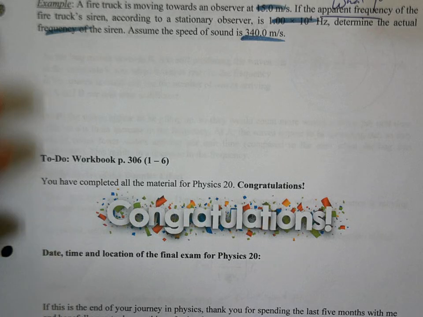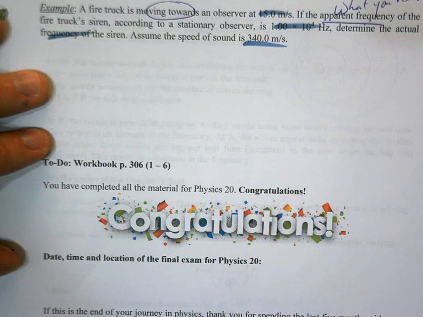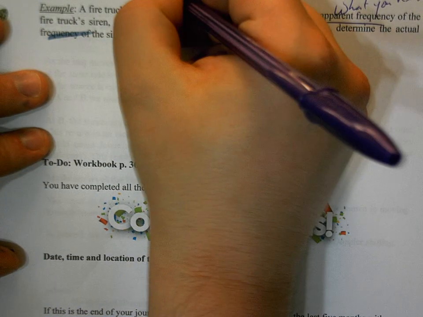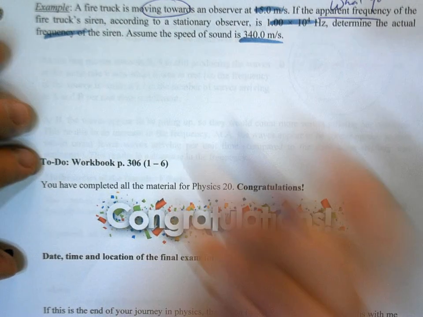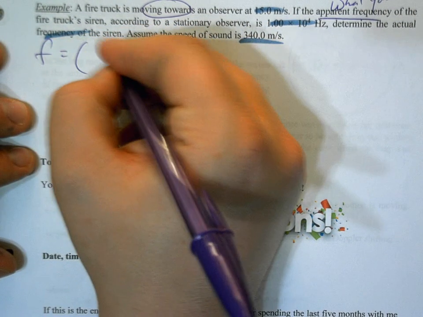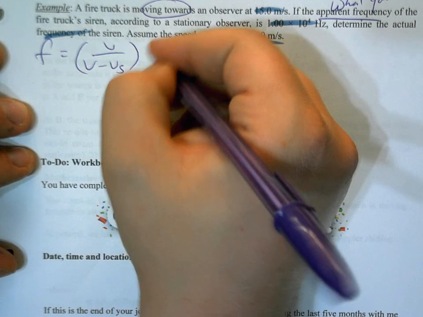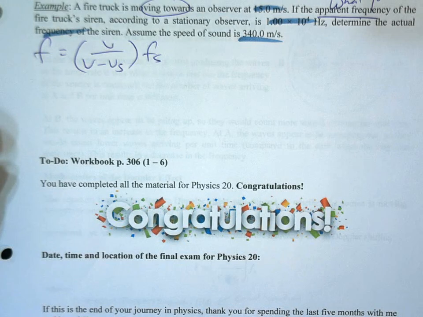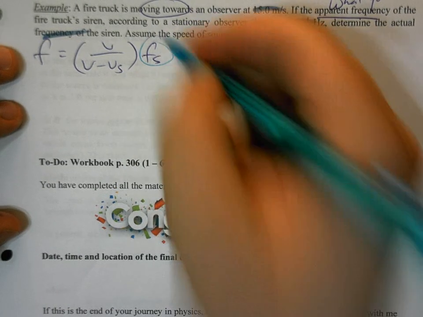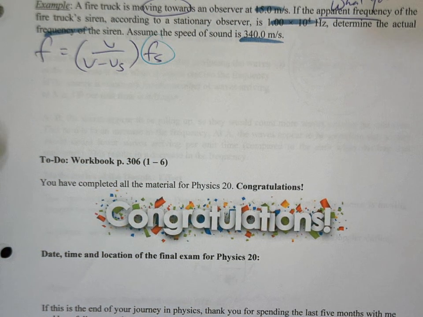So we are moving towards the observer, so it's approaching us. We want to use that negative sign in the Doppler equation. So we have f is equal to (V minus Vs) times the source frequency. What we want this time, this is what we're looking for, is the source frequency.